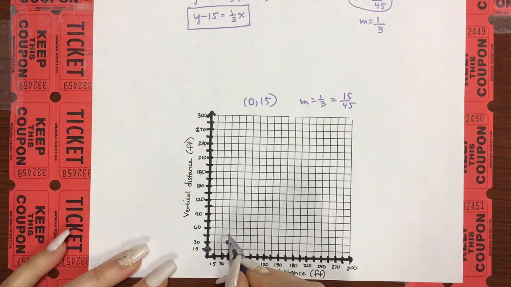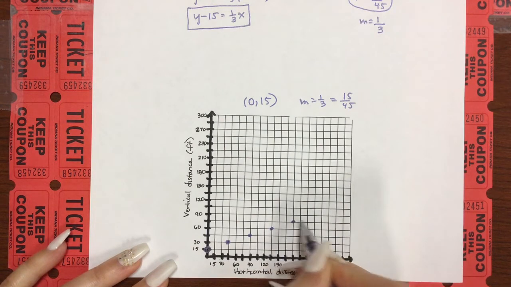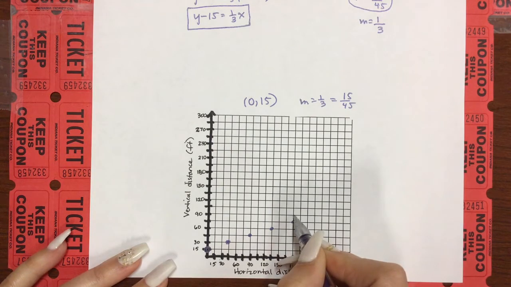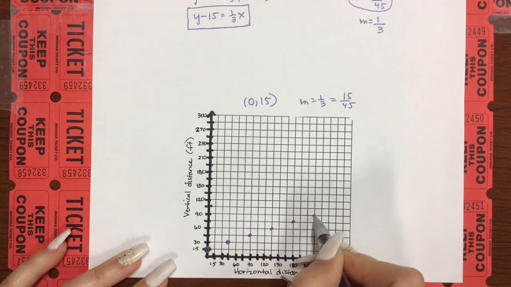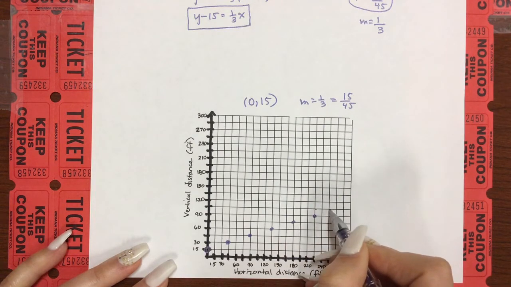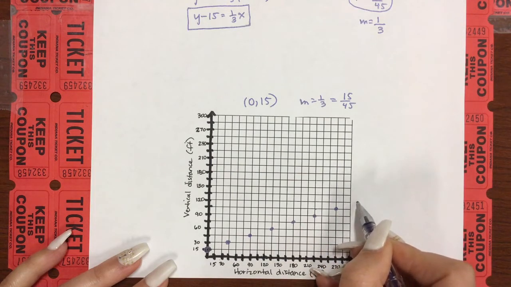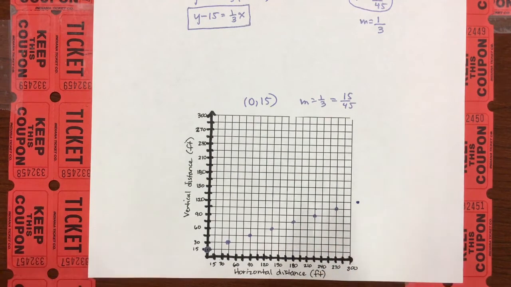And then again, up 15 over 45, repeating this step across the graph until the last one, up 15, 30, and an imaginary 45 right there.